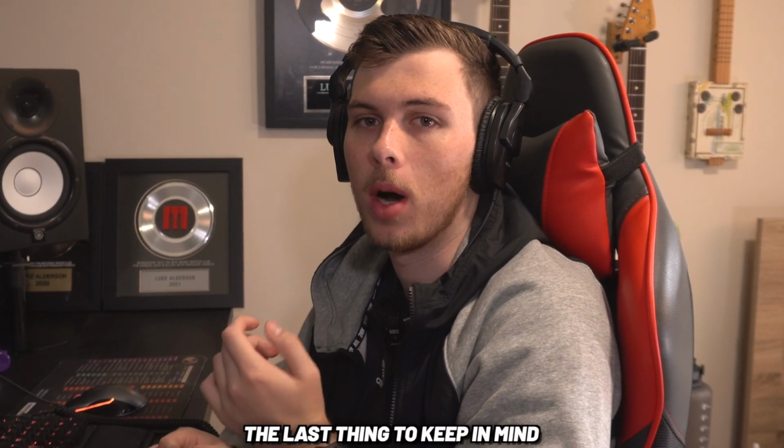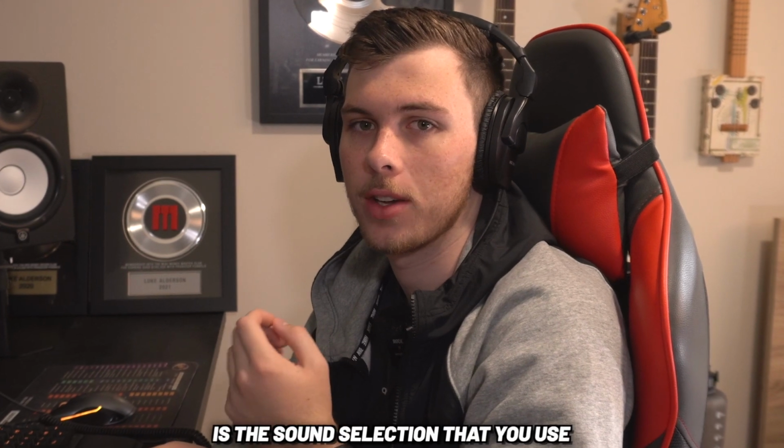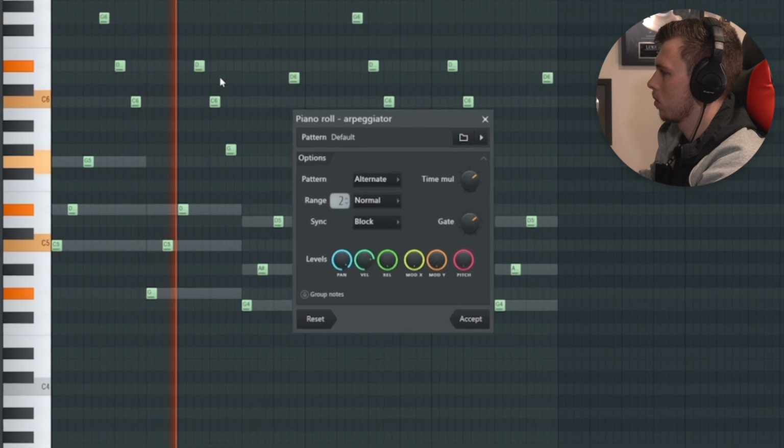The last thing to keep in mind for the melody section is the sound selection that you use. It's so easy to switch from genre to genre and instantly get the signature sound if you have the samples that are right for it. It doesn't mean that you should use these famous sounds in every beat, but it's an amazing starting point. For example, some kind of bell like this. And then you can go and grab something like a flute, which is really popular in trap.